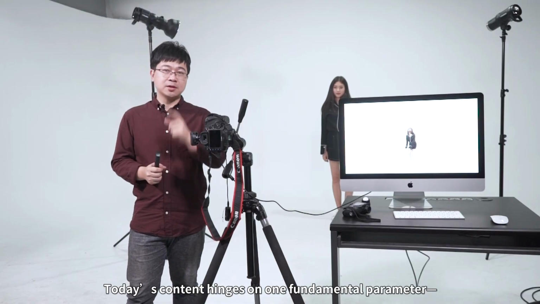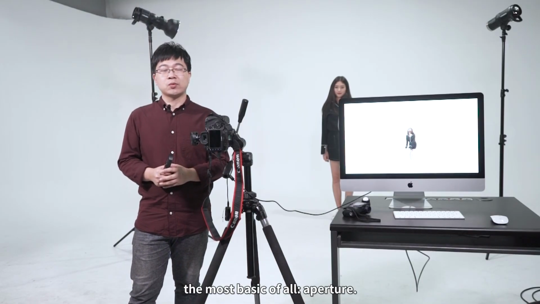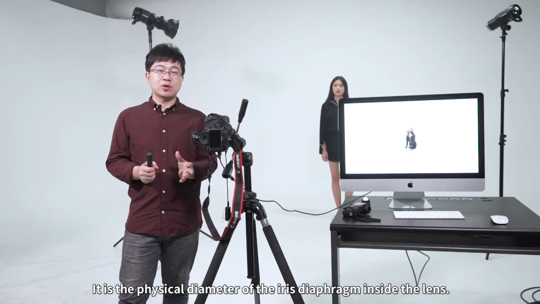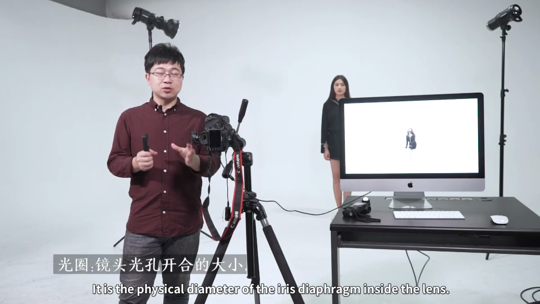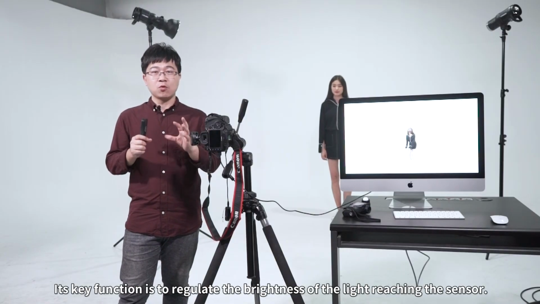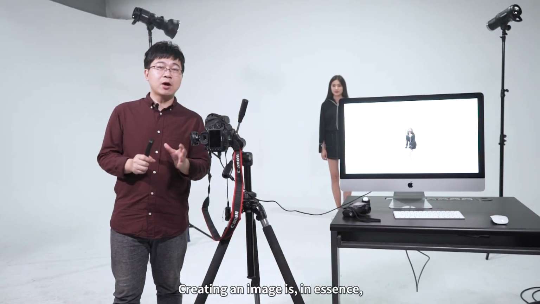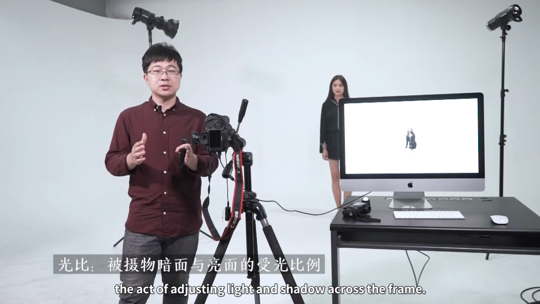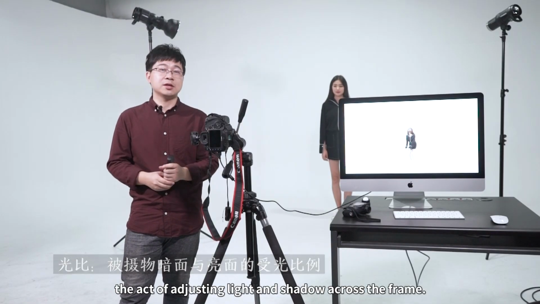Today's content hinges on one fundamental parameter, the most basic of all, aperture. What exactly is aperture? It is the physical diameter of the iris diaphragm inside the lens. Its key function is to regulate the brightness of the light reaching the sensor. Creating an image is, in essence, the act of adjusting light and shadow across the frame.